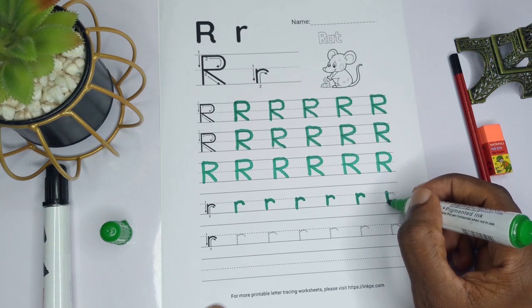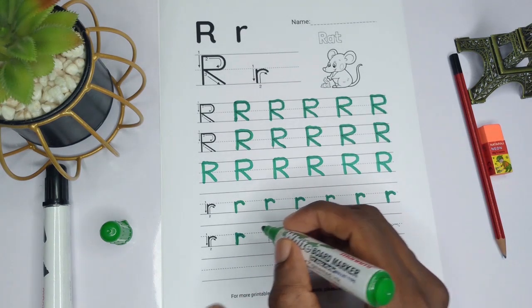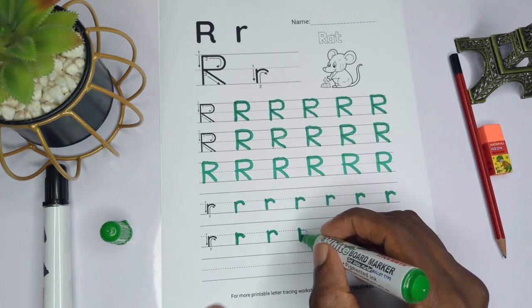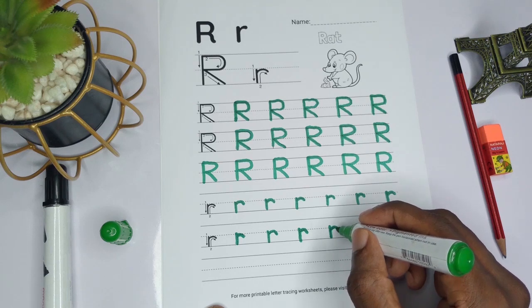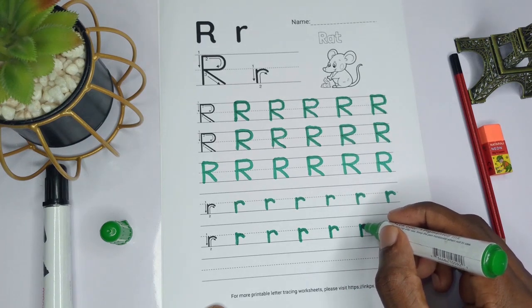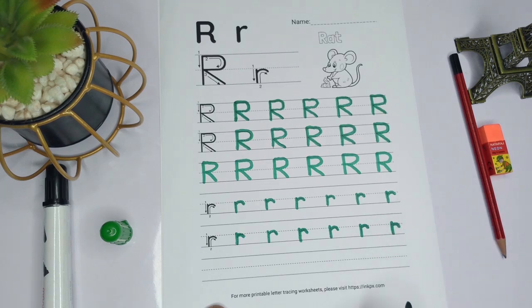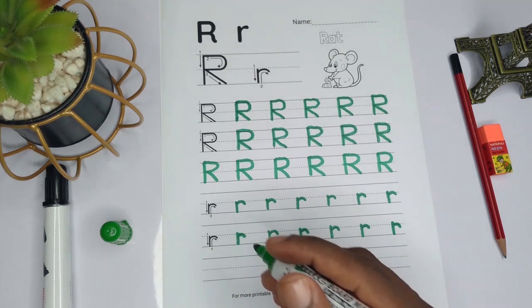Okay, very good. Excellent. Take your time and follow the guideline and draw it as you see over here. Alright, very good. Excellent. So now let's try to write it ourselves without the help of the dotted guidelines.